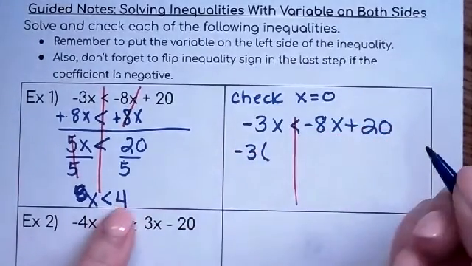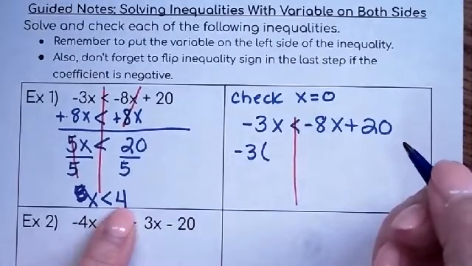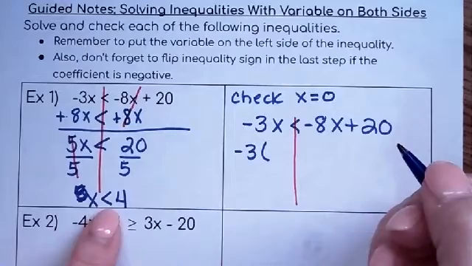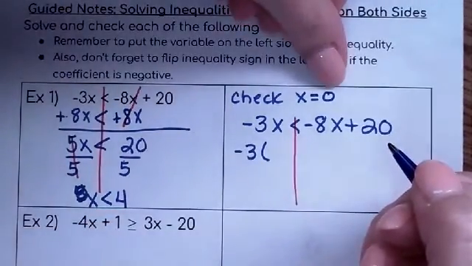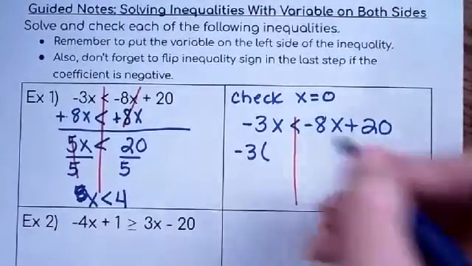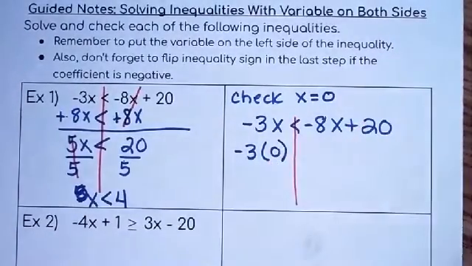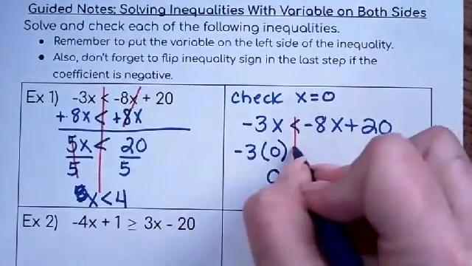I don't want to use 4 for x, because x is not equal to 4. X is a number less than 4. So remember, I picked 0 because 0 is less than 4. It's smaller than 4. So I'm going to use 0 as my test number. So negative 3 times 0 is 0.